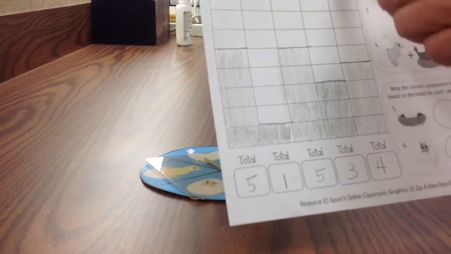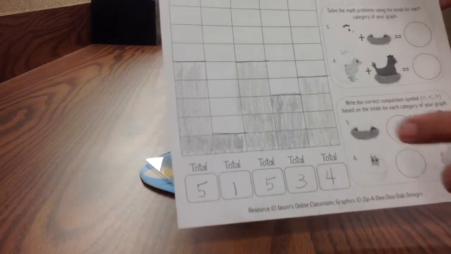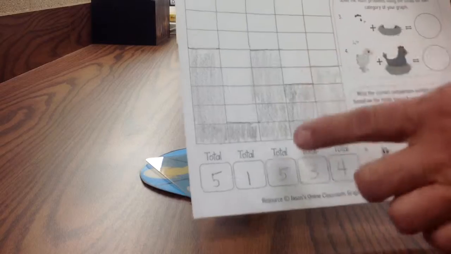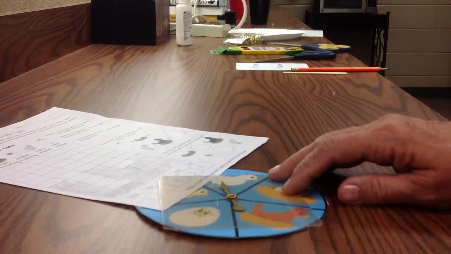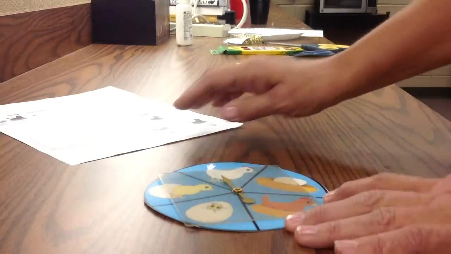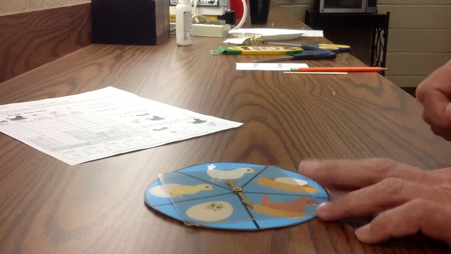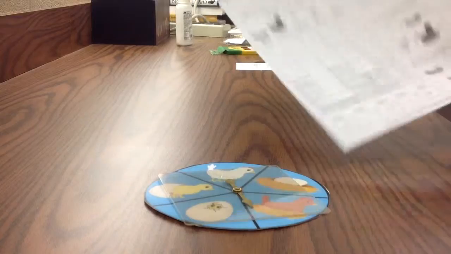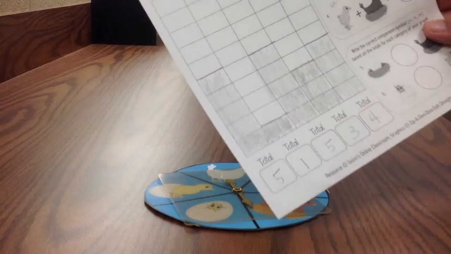And you have 10 boxes here. So I said, why don't you do 10 spins, which should give you enough data to put in a bar graph. So you spin, get this back in the picture. Do 10 spins on your overhead, whatever it lands on. The chicken's sitting on the nest. Right here you'd graph in one box.